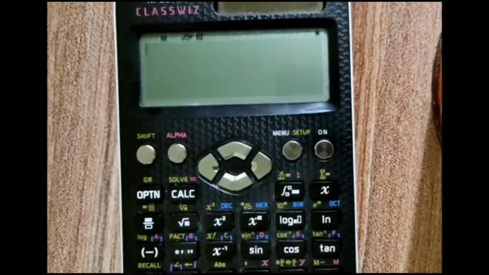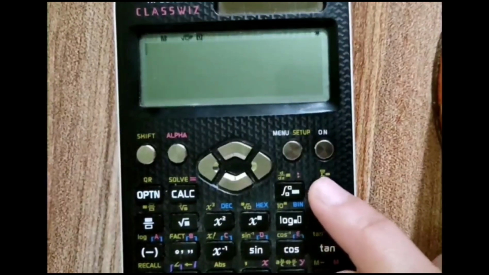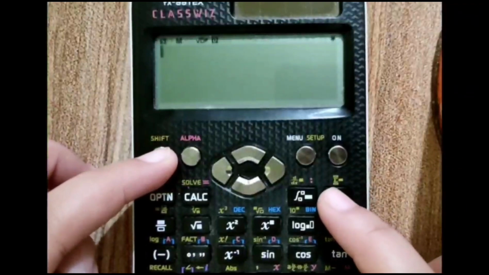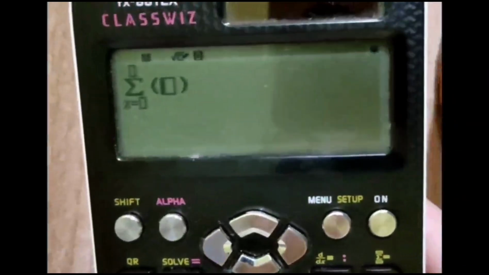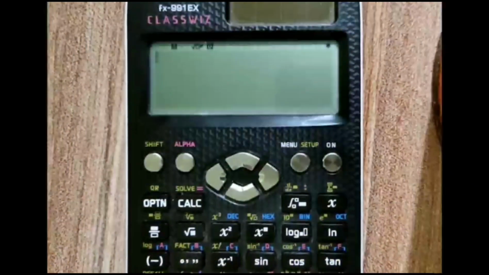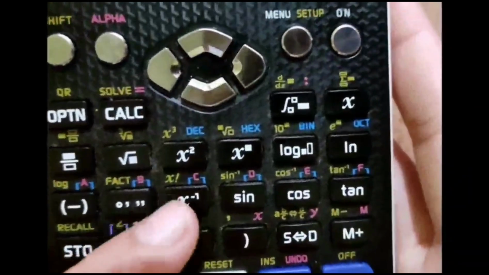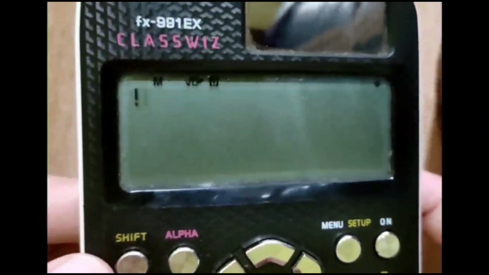Now, I will teach you how to put the sum symbol. We just need to click shift and look for the sum symbol. As you can see, there it is. So, shift is equal to, then it will appear, then you just need to put the value. Next, I will teach you how to put a factorial in your calculator. If you are too lazy to do it manually, we just need to click shift and look for the factorial sign. So, shift is equal to, there, it will appear.